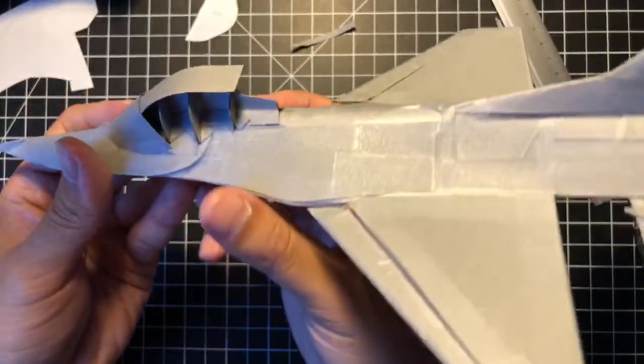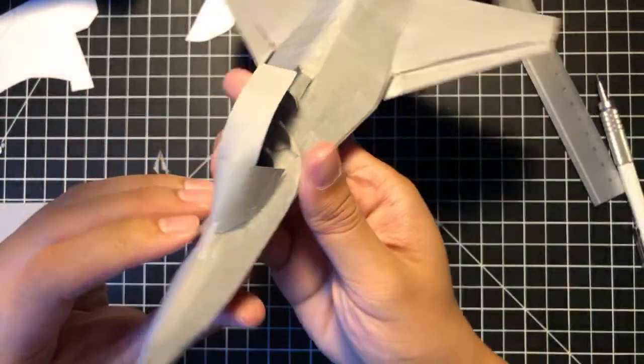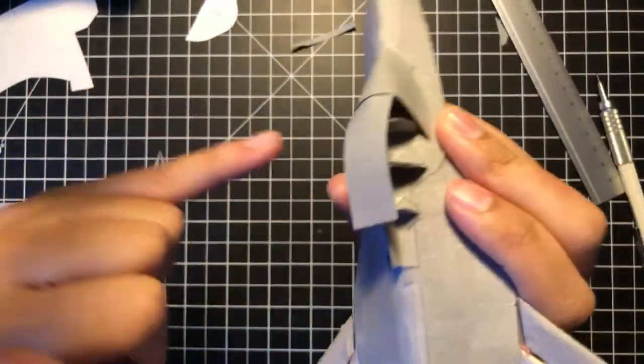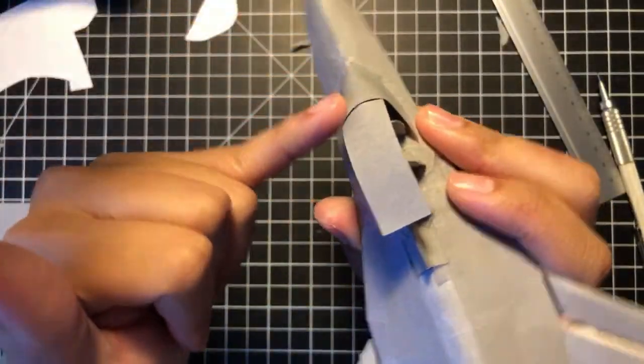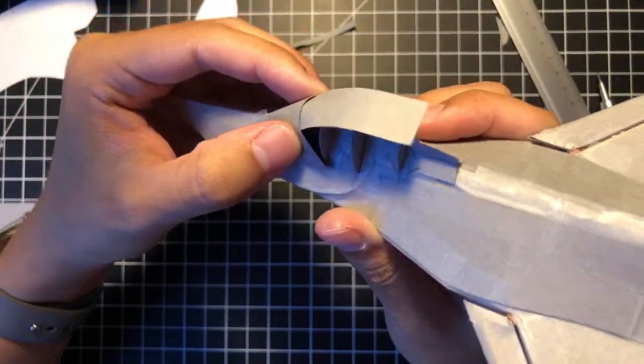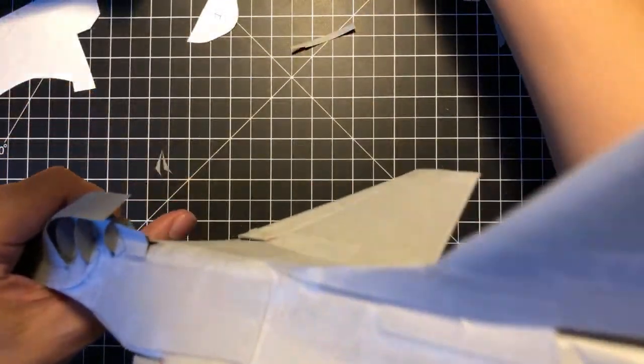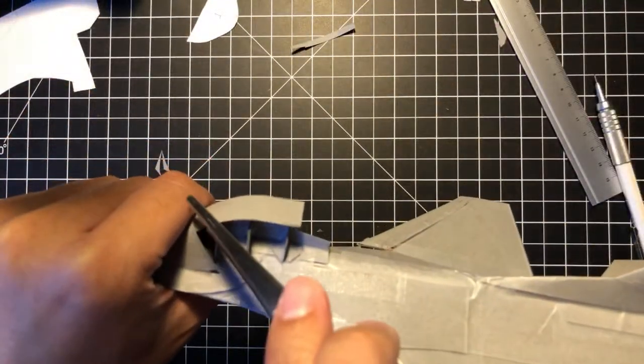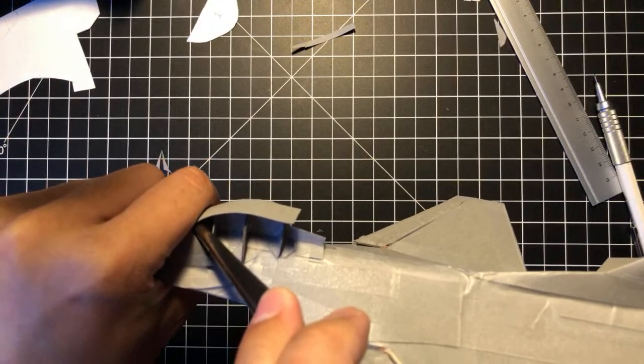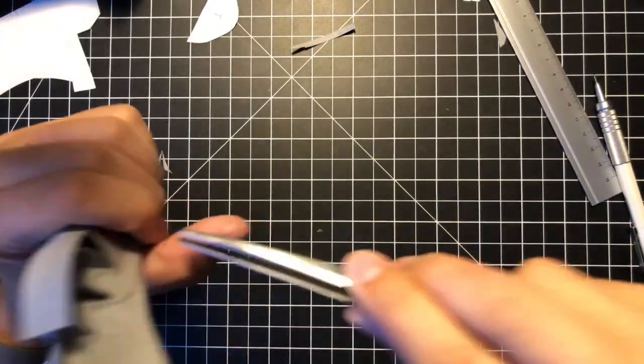I think we might need a piece like that to help support the inside of this curve right here. Right. And we can use our tweezers to force that shape in.